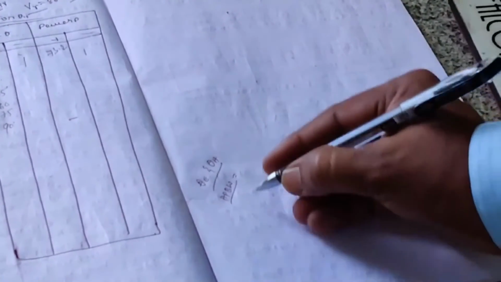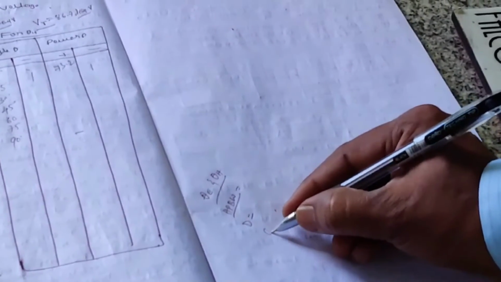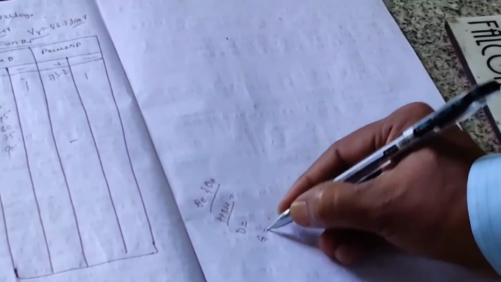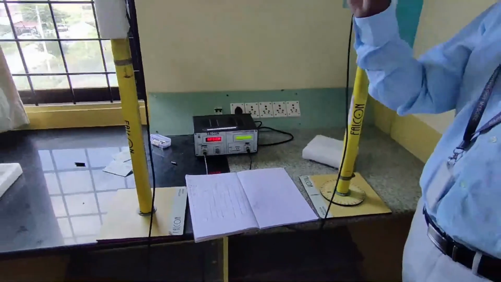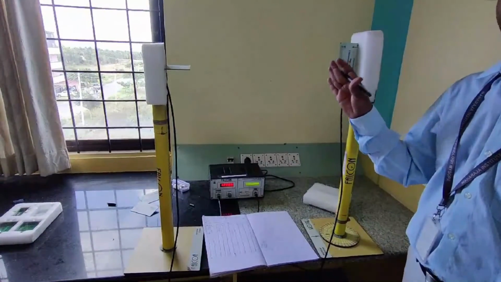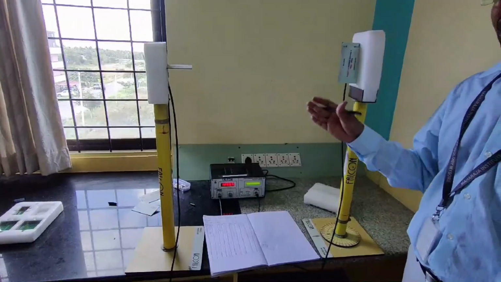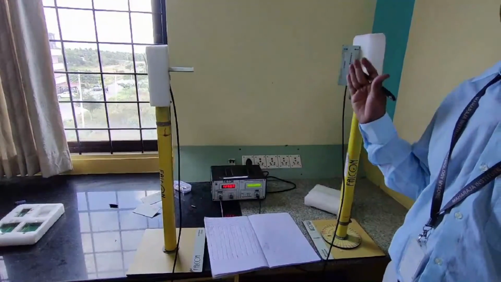Once the half power beam width is calculated, you can calculate directivity and then you can calculate gain. The experiment is repeated with dipole antennas. Here we are using the Yagi antenna and we have taken the readings. The same experiment can be repeated for dipole antennas by replacing the antennas.